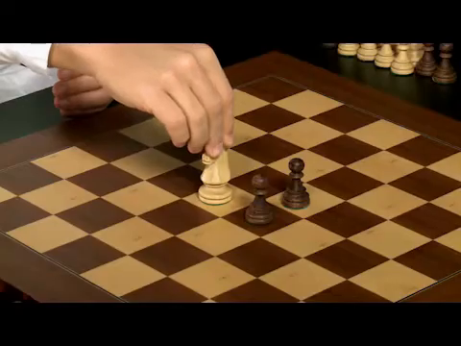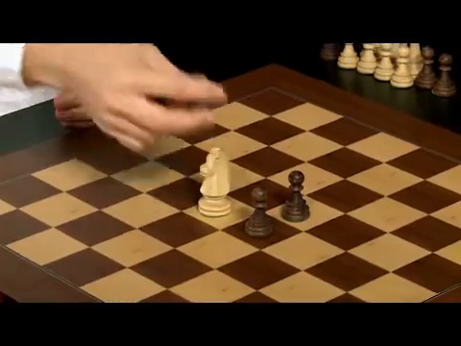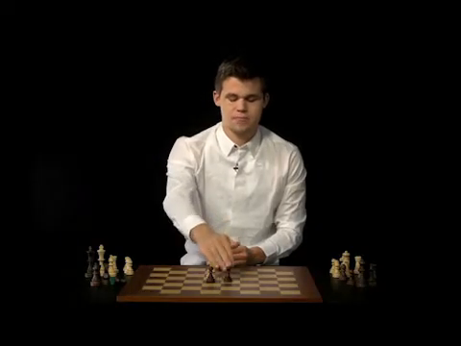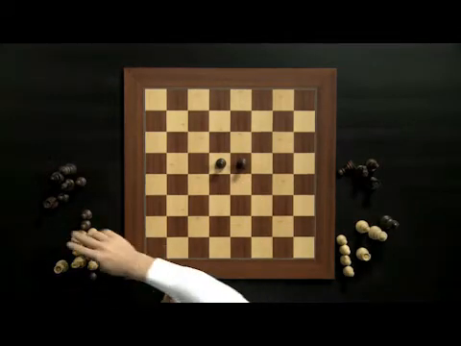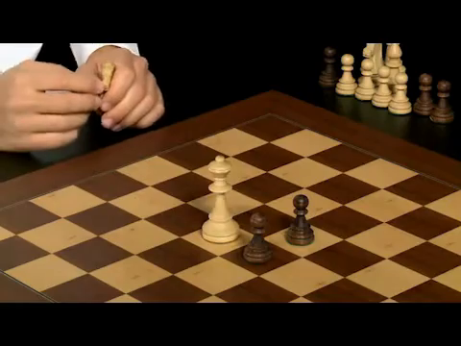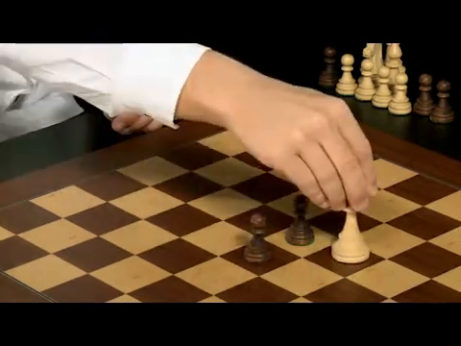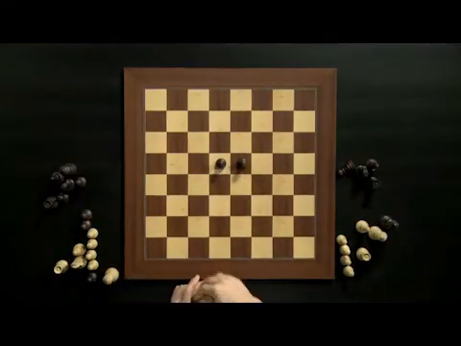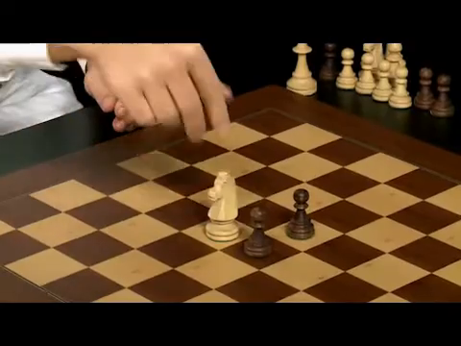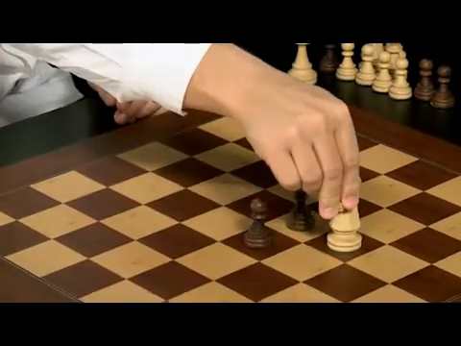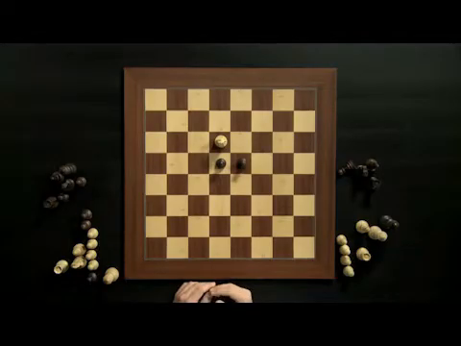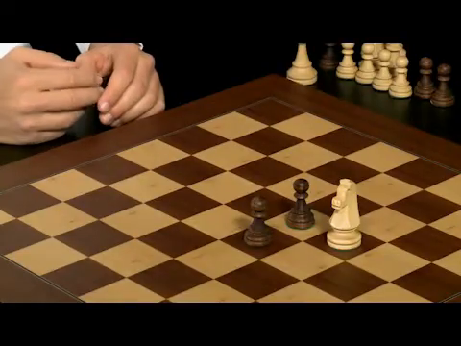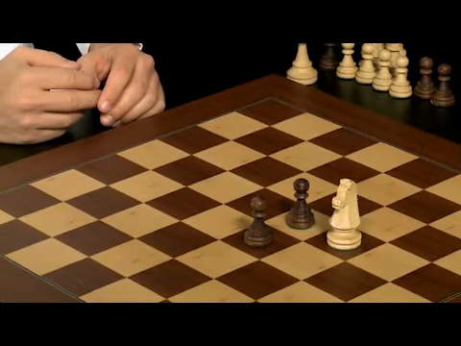The knight is a tricky piece. It's the only piece that can jump over and around pieces. For instance, if I had a queen on the same square I have this knight, the queen could not move around these pawns in any way. However, the knight can jump right around this pawn, which makes it a sneaky piece, and it can sometimes make moves that are hard to see and easy to miss.